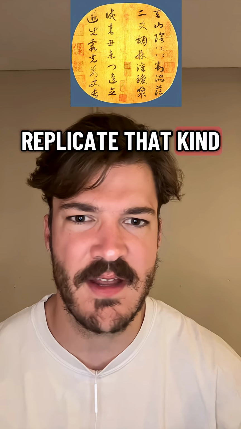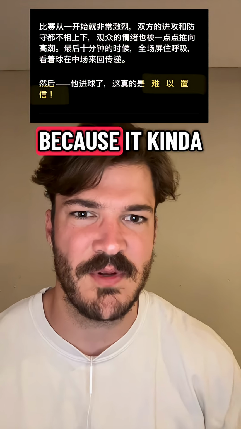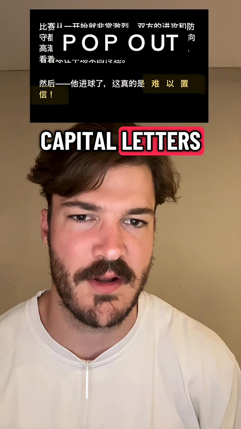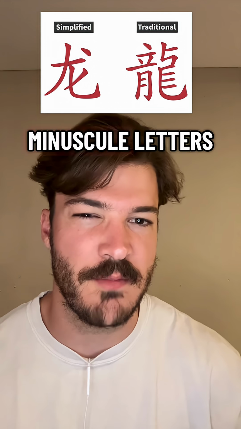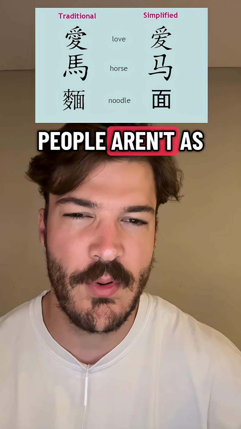Anyway, how do you replicate that kind of vibe with a completely different writing system? Well, in Chinese, they'll often just space out characters more like this because it kind of makes the characters pop out of the page like capital letters. Technically, Chinese kind of does have majuscule and minuscule letters because it has traditional and simplified characters, but it's not really the same thing. That's because most people aren't as used to the traditional characters anymore, and they're not as easy to type on a keyboard. Although they're still the standard in Taiwan, for example.